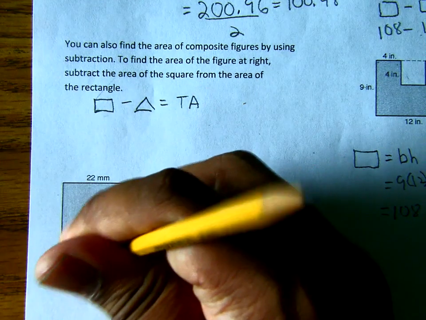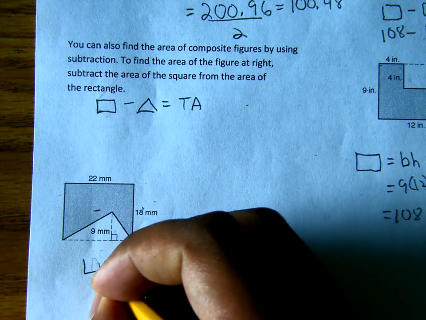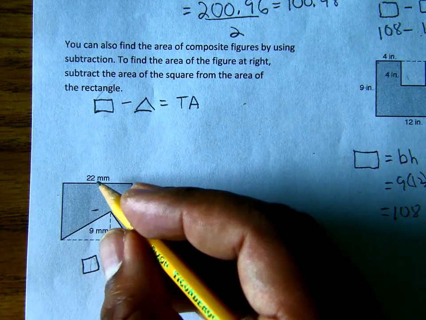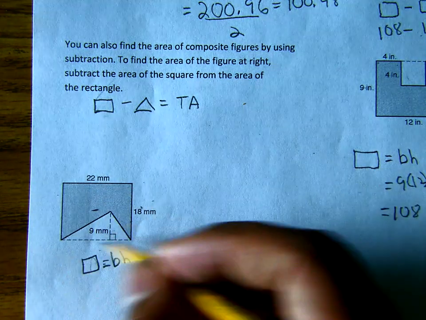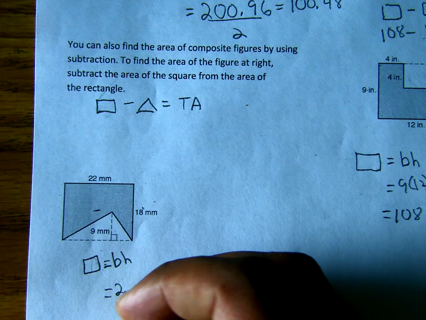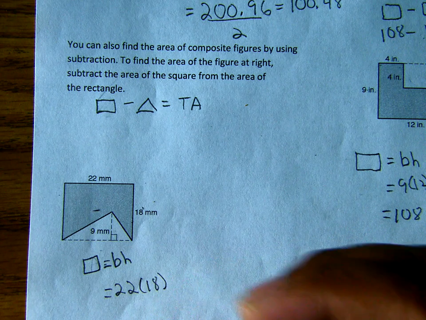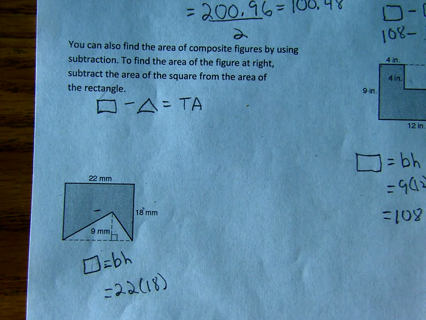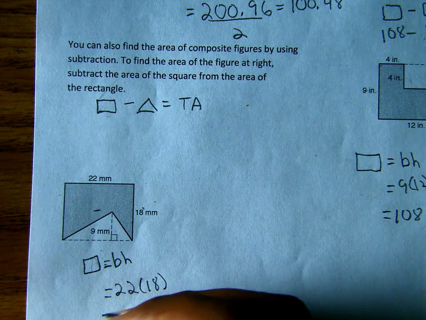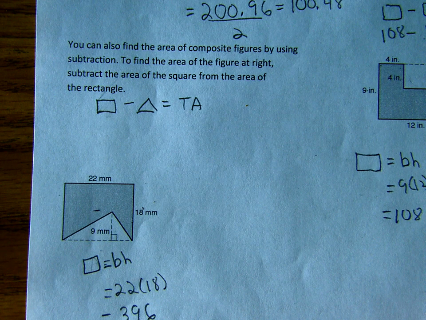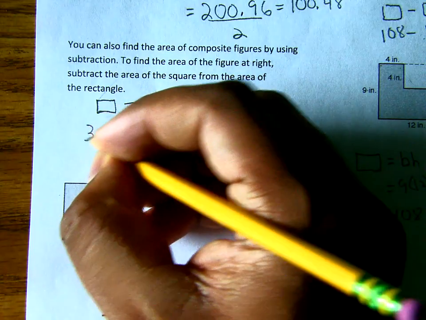I'll make a rectangle here. All right, and plug in my base. And even though it's up here, you can tell that the distance from here to here would be 22 as well. And then plug in my height, which is 18. And when I multiply those two together, I get 396. So my rectangle will be 396.